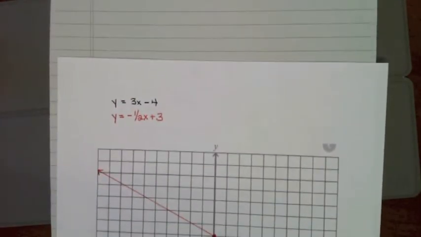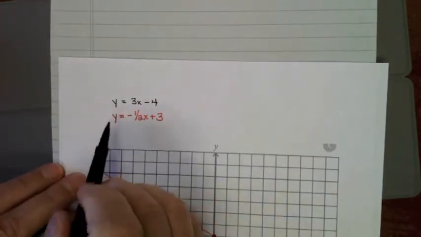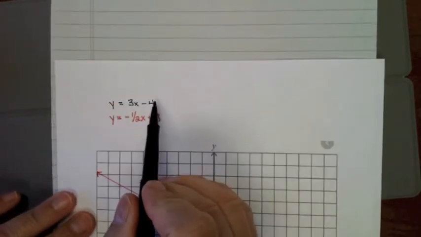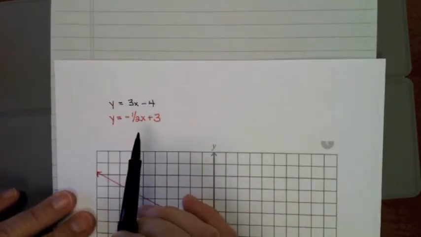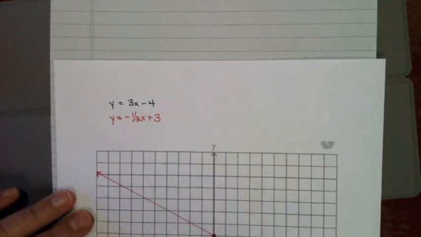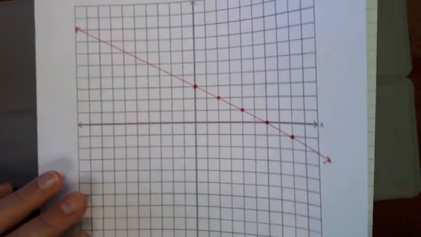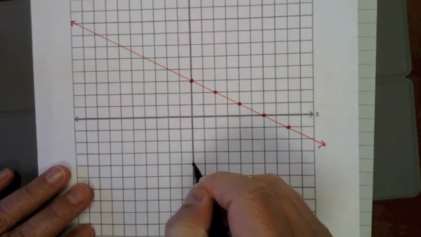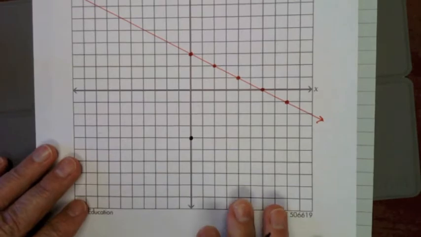Now I'm going to graph the black line. The black line is also in slope-intercept form. That means I need to graph the y-intercept first and then use the slope. The y-intercept is negative 4. That's where I put my first point. So 1, 2, 3, 4. That's negative 4 on my graph.